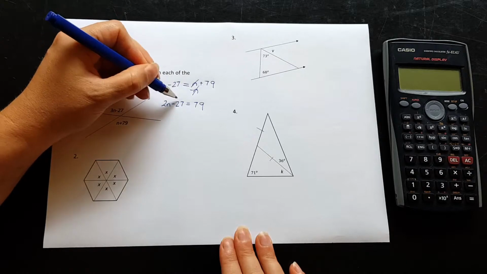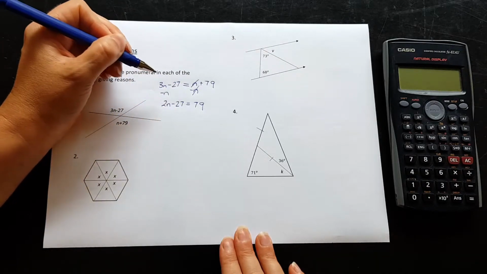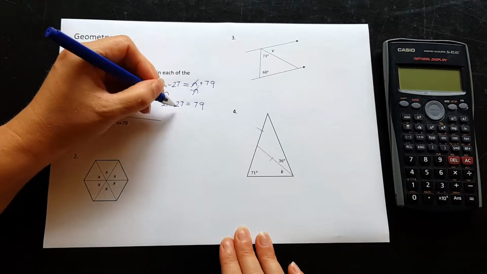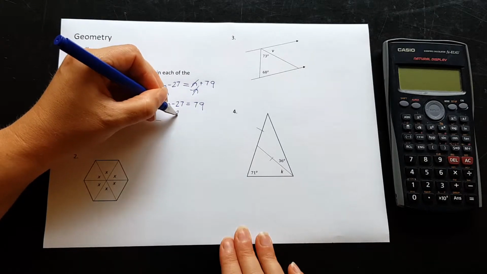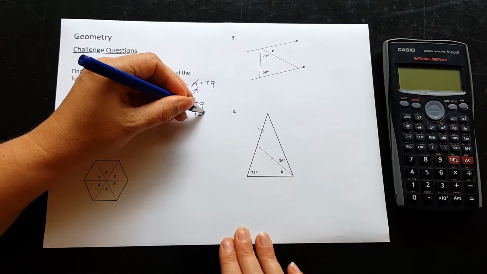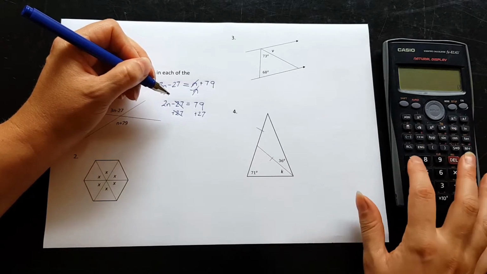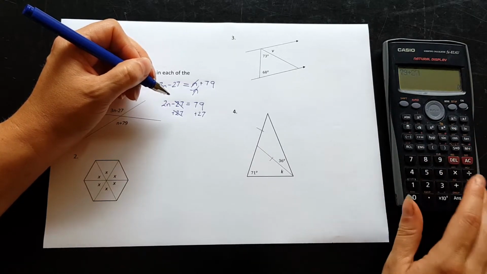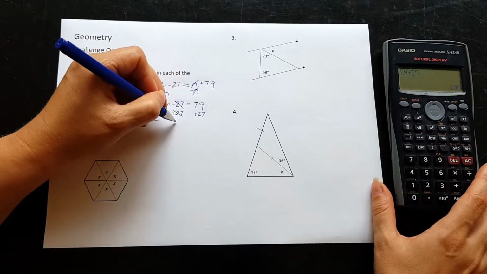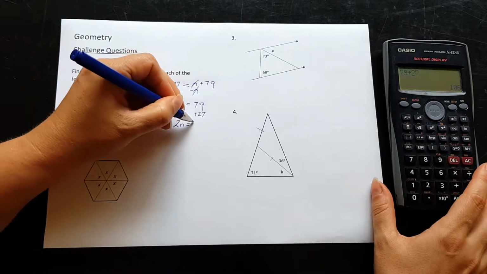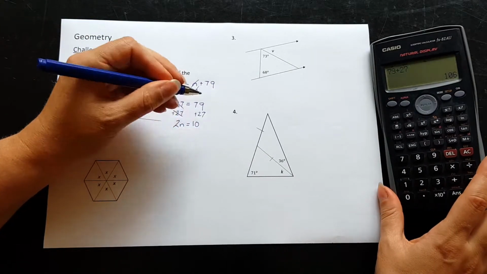Okay, now I need to move these numbers away from the n to get n by itself. So the first thing to move is the 27. I need to add 27 to move it to the opposite side. Okay, so I will get 79 plus 27 gives me 108. Oh, sorry, 106.